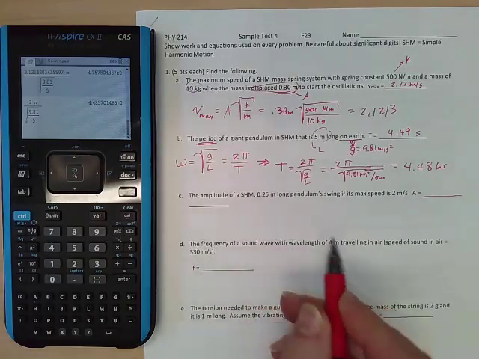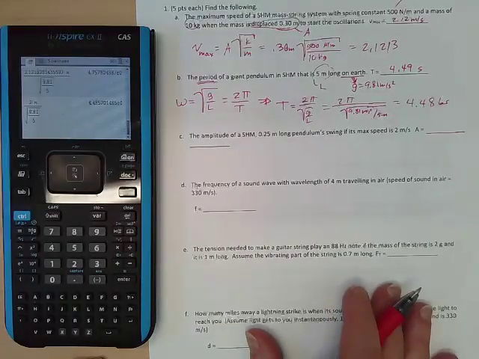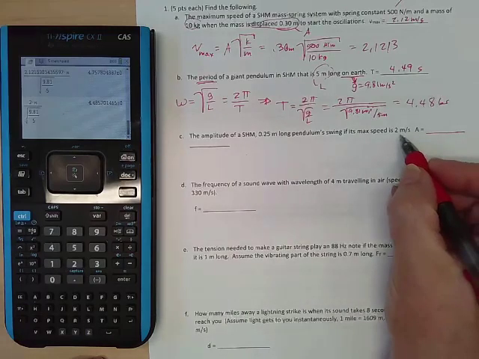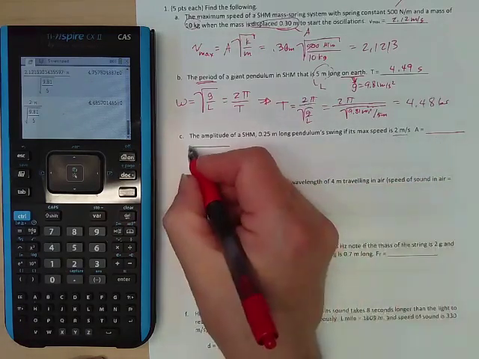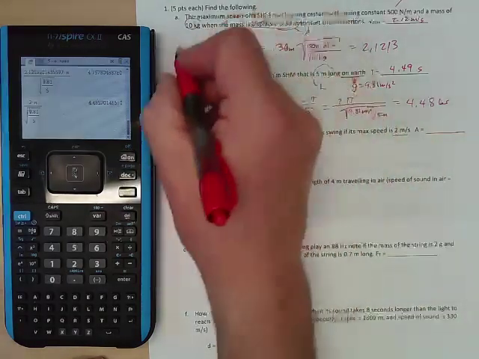Part C. The amplitude of a simple harmonic motion, 0.25 meter long pendulum swing, if its maximum speed is 2 meters per second. So we're looking for A. The line is kind of in the wrong place. So again, we can use our max speed equation here.